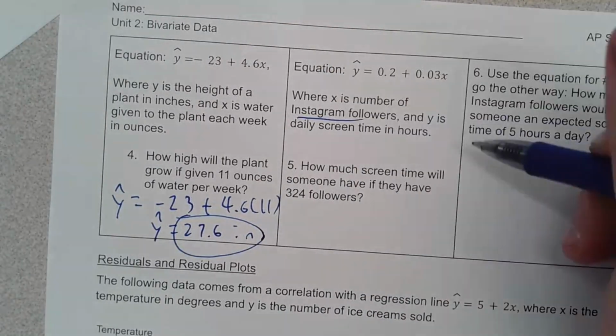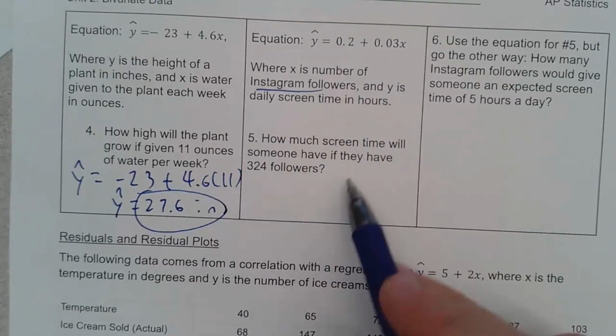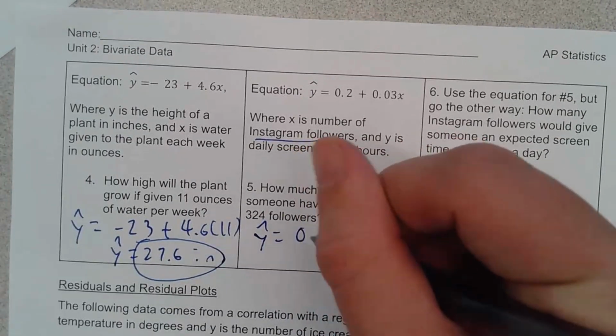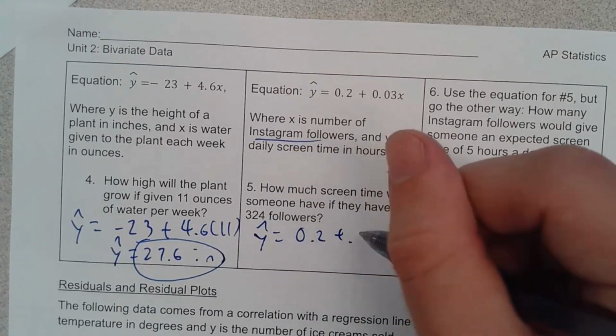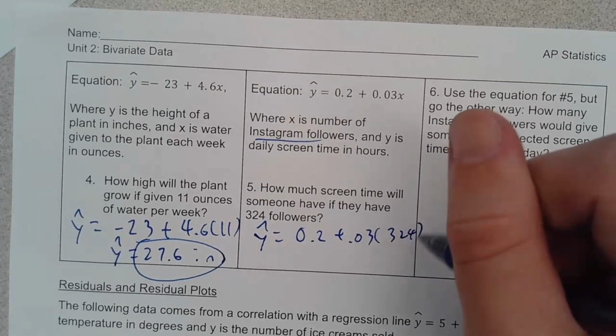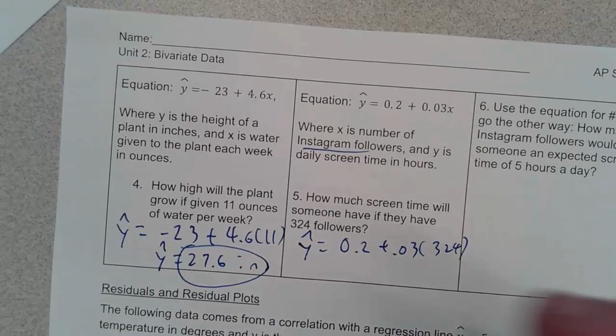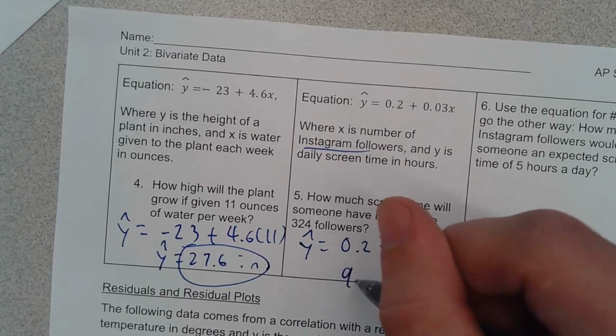X is followers. Y is daily screen time. How much screen time will they have at 324 followers? Same thing. Y hat equals 0.2 plus 0.03 times 324. Same thing. 0.03 times 324 plus 0.2 is 9.92 hours.